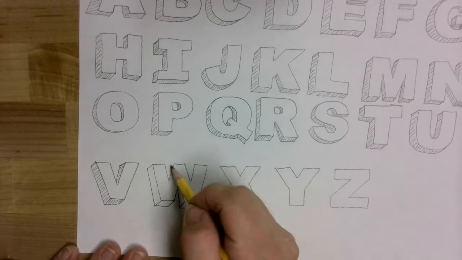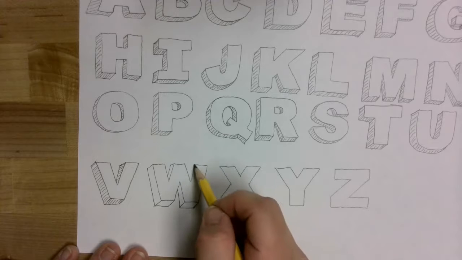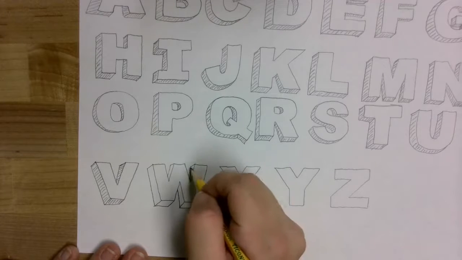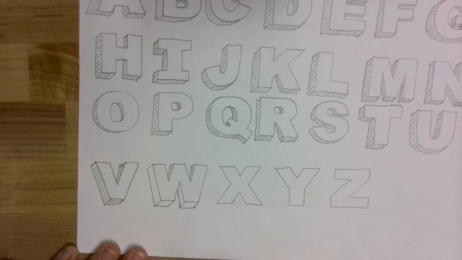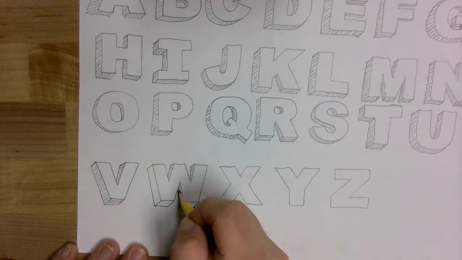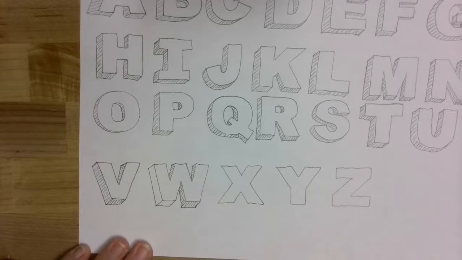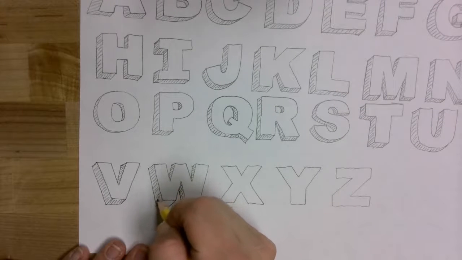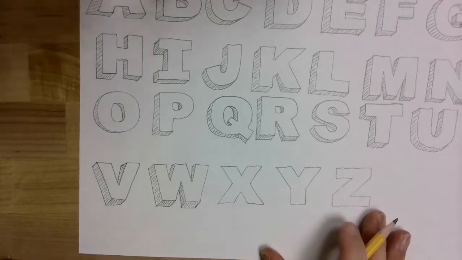I'm going to have a little bit on the inside of the W as well. I'll have a line down, and then on this leg as well, and a little line down. So now all I have to do is go back and add my shadow lines. Again over here, and across the base. And that's our letter W.